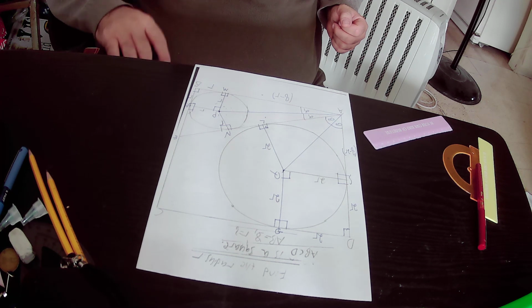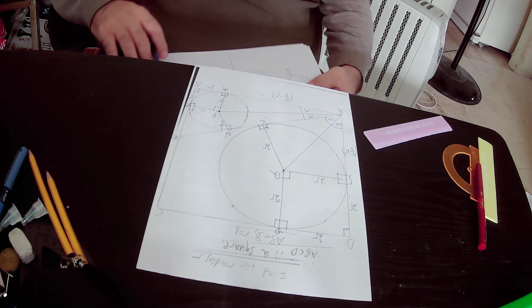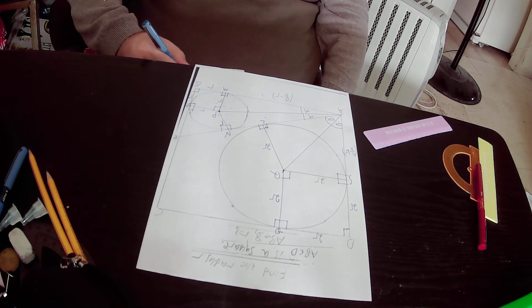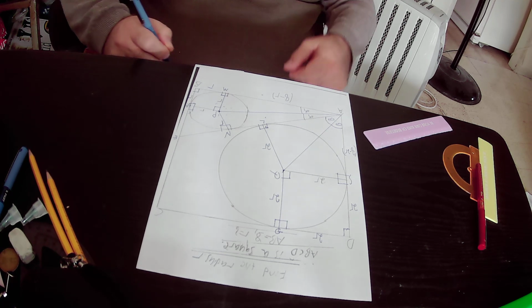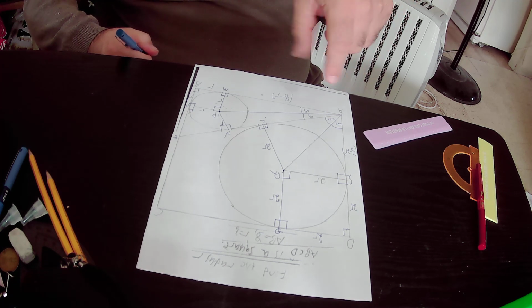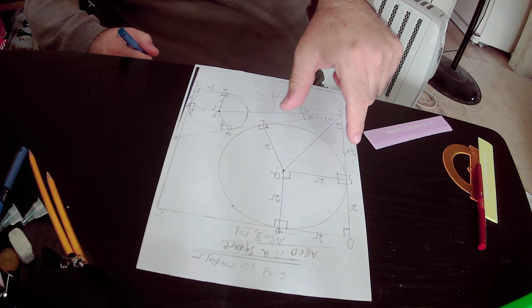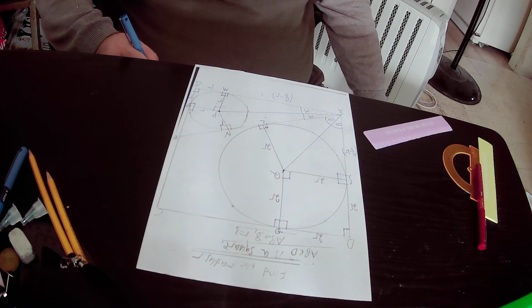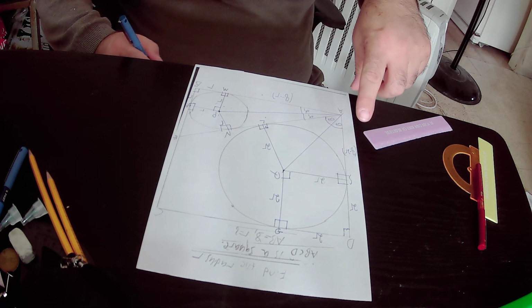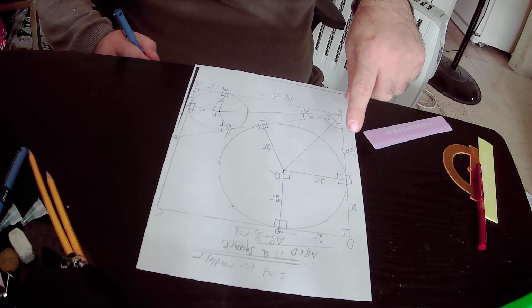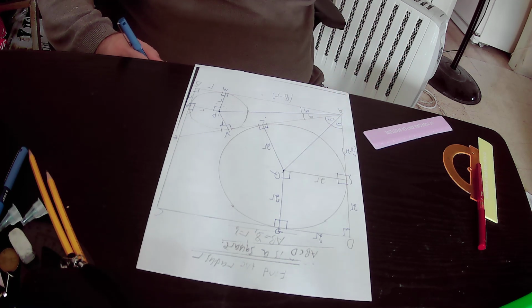So what is the value of tangent beta? Tangent beta equals the relationship between the side that is in front of angle beta, that is to say SQ, over the side that is near angle beta, that is to say AS or SA.